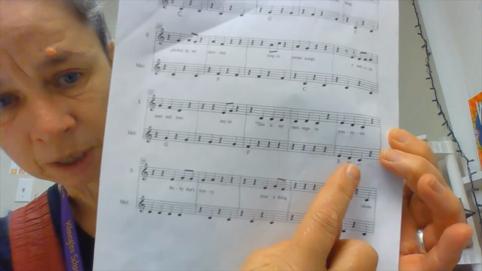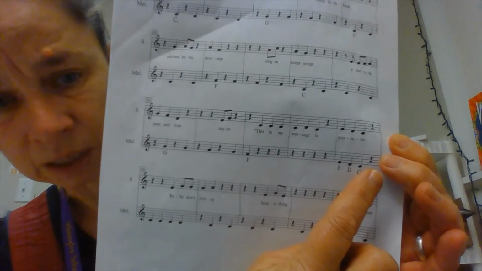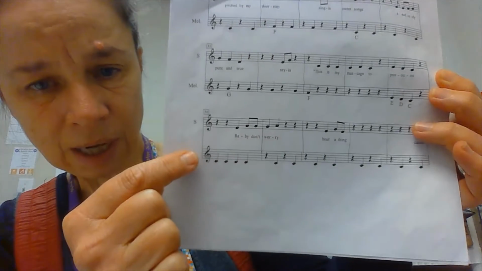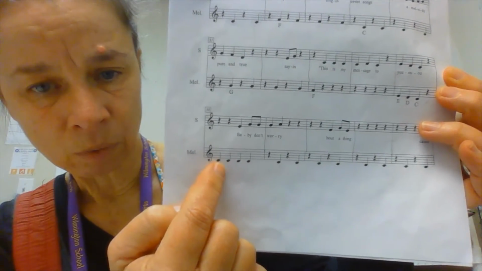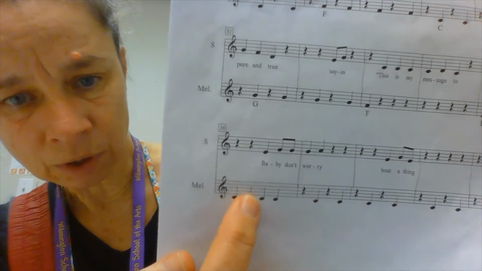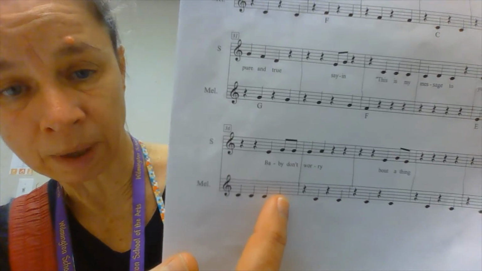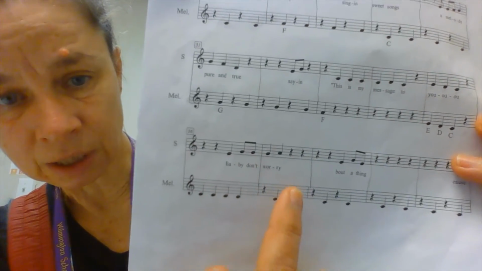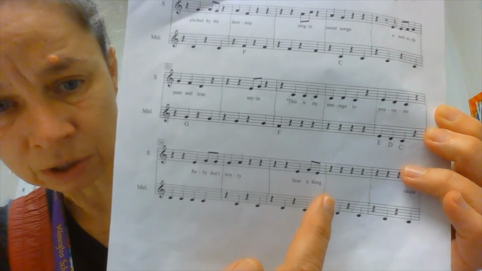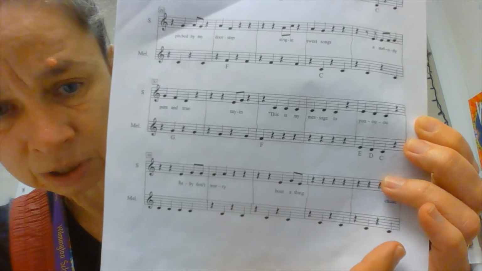Then when we get to this measure, we play E, D, C. And then when we go to the next system, we play 4 C's in a row. C, C, C, C. Then we go back to our old pattern. Sh, C, sh, C, sh, C, sh, C, and so on.